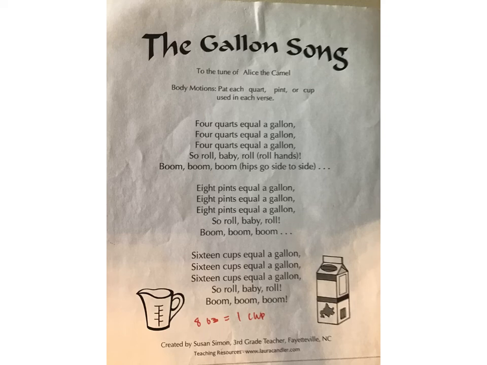Boom, boom, boom. 16 cups equal a gallon, so roll, baby, roll. Boom, boom, boom. 8 ounces equal 1 cup, so roll, baby, roll. Boom, boom, boom. I just added that 8 ounces because that's a good way to remember that there are 8 ounces in 1 cup.